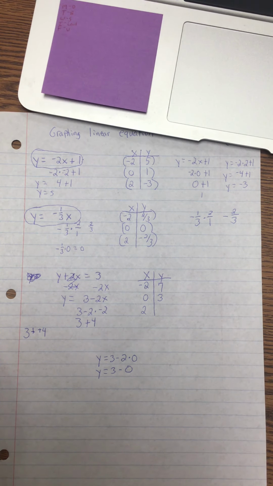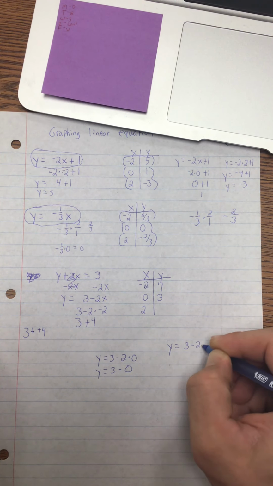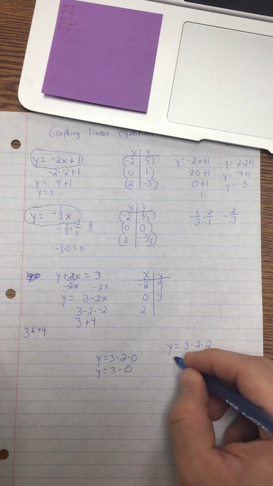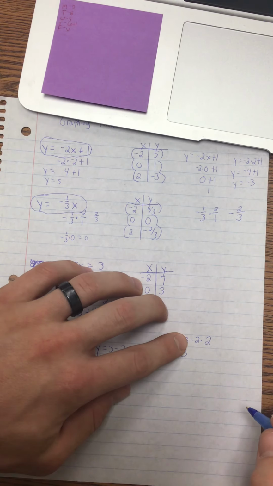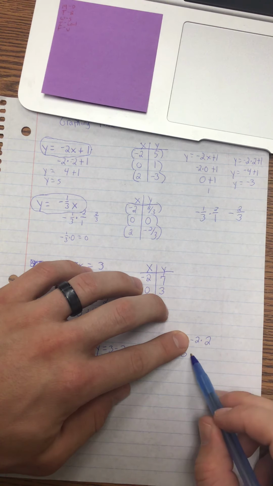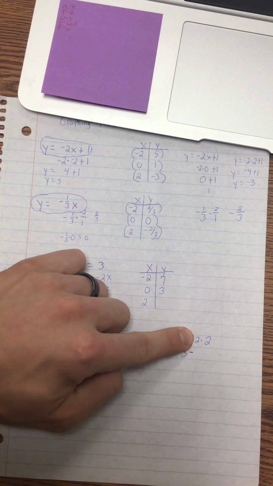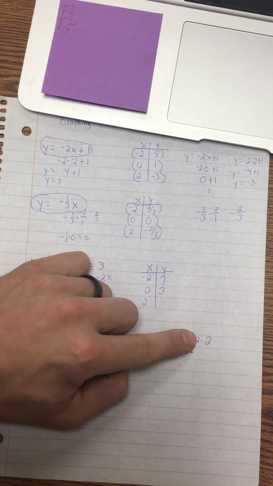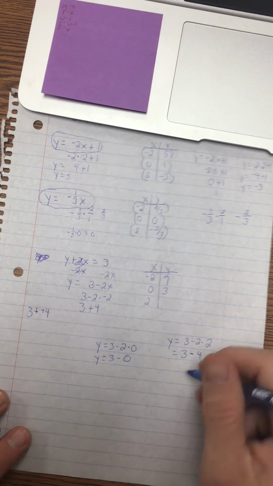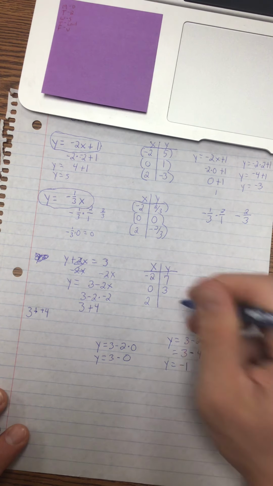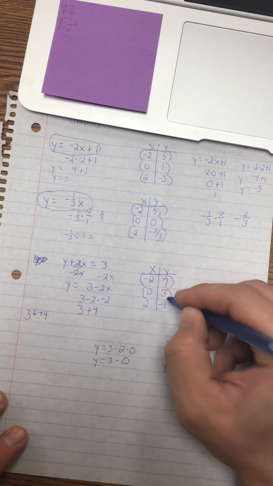And then our last one, we need to plug 2 in. So y equals 3 minus 2 times 2. 3, and then either way, you could treat this like a negative 2 times 2, which is negative 4, or just bring down this minus. Now cover up the minus because you've already used it, right? We've used the 3 and the minus, and then 2 times 2 is 4. So regardless, you should get 3 minus 4. 3 minus 4 is negative 1. So now we have our 3 ordered pairs that we're going to use.